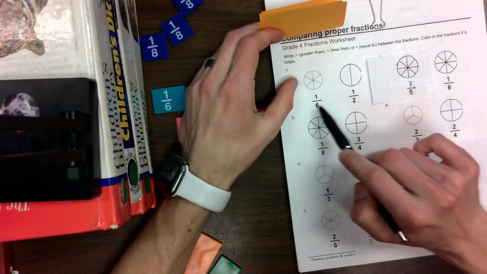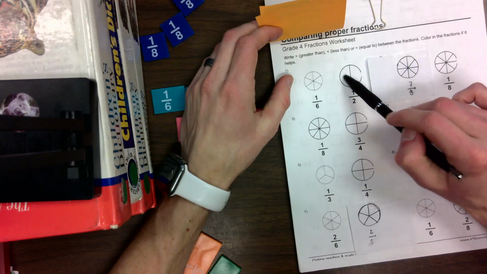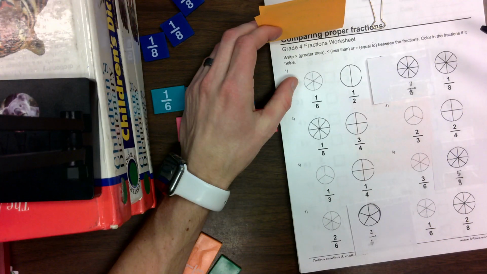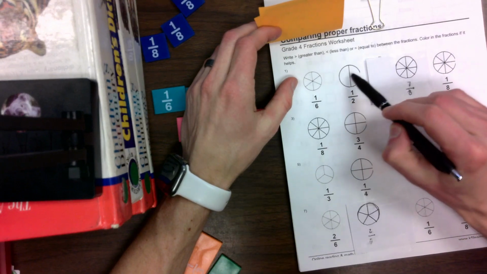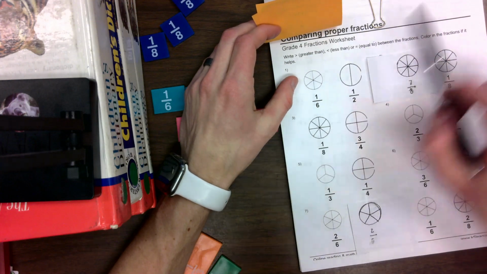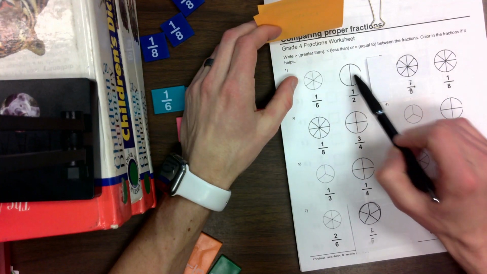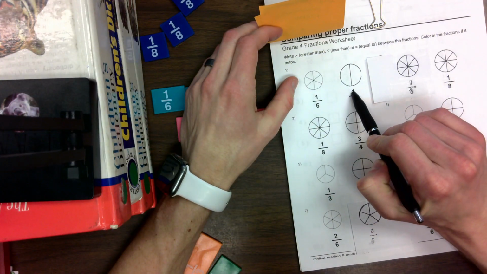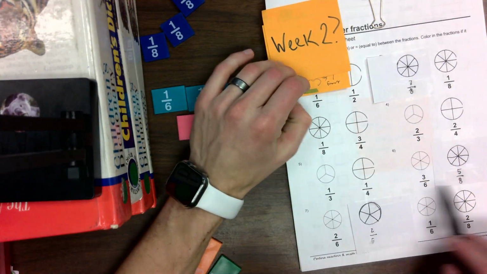After you've done that, let's say we shaded in one of these sixths, and then we shade in 1/2. When we look at these, which of those is going to be more? 1/6 or 1/2? Well, we can see these parts are bigger, and we have only one of them. So then 1/2 would be greater. So you would write the alligator mouth pointing towards 1/2. So then we could read this as 1/6 is less than 1/2, or 1/2 is greater than 1/6. You're going to do that same thing for all the rest of these.